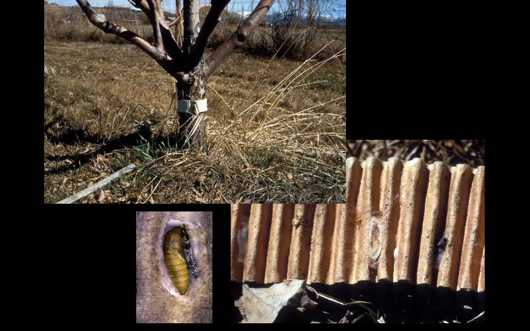A cardboard band would provide excellent pupation sites, and then the larvae would go in, they pupate in there, and then you could destroy them. You would remove these cardboard bands. Burlap you could use as well. If you had a burlap bag, you could tie it around the tree. They would also pupate in that kind of site too.